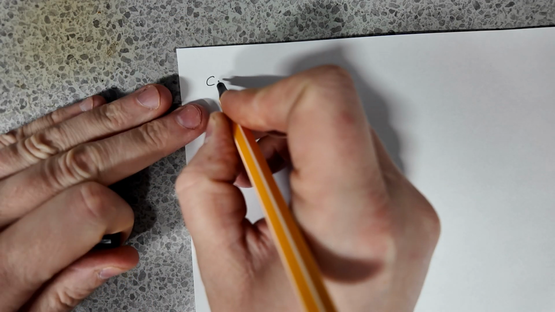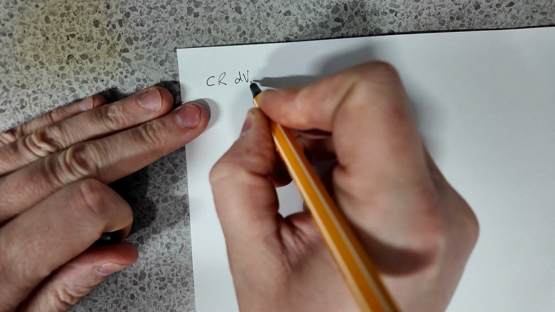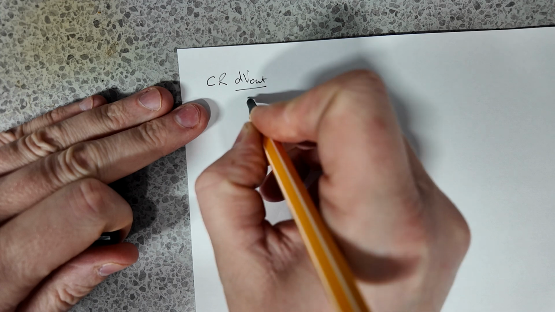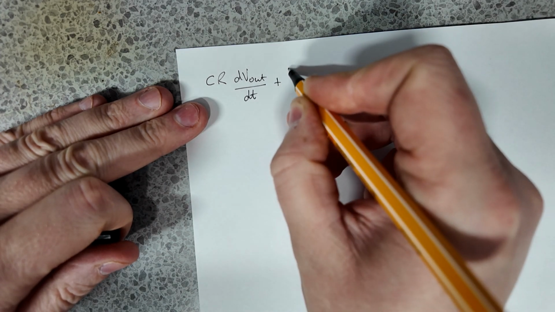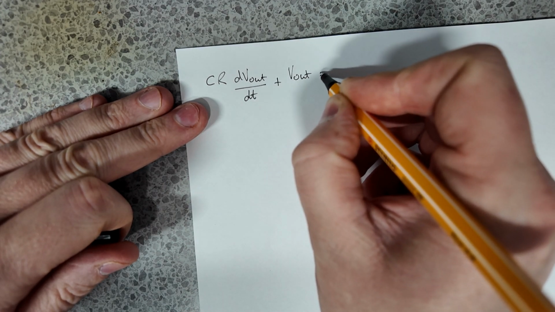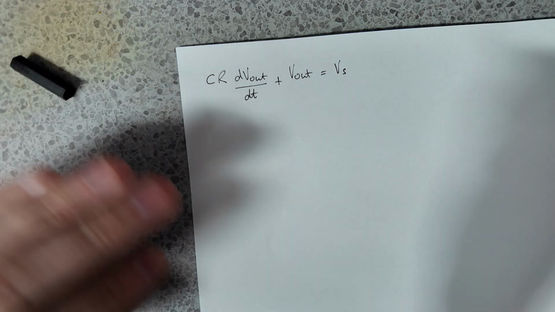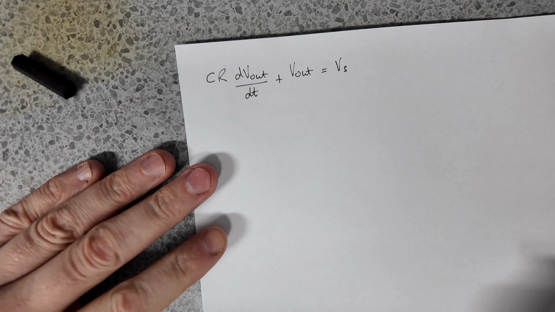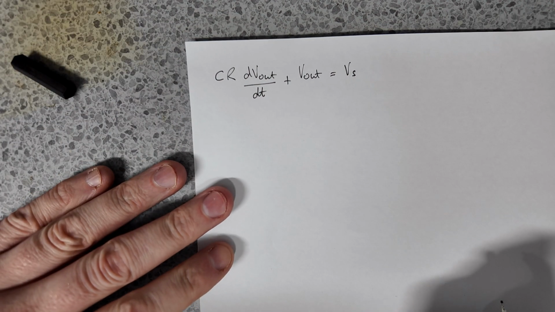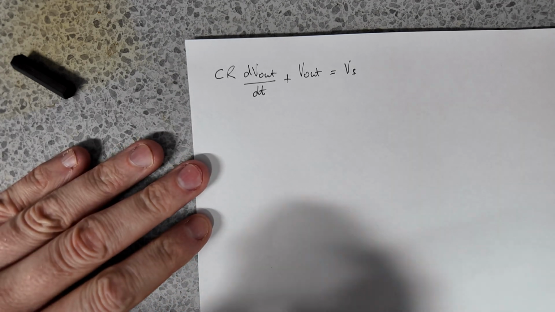So let's write down what we're going to solve. So we're going to solve over here: CR dV out by dt plus V out equals Vs. So what's the process for solving this kind of differential equation, an ordinary differential equation, first order?